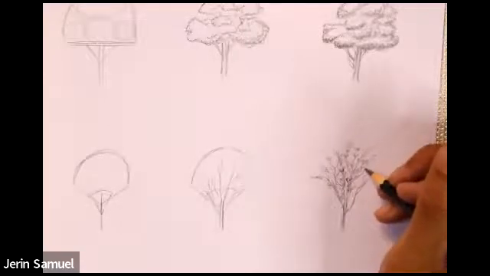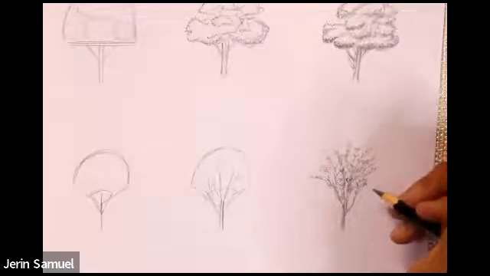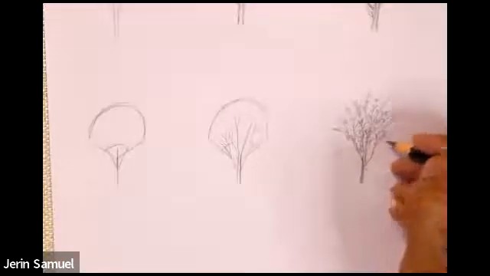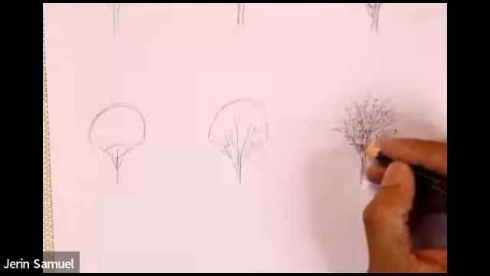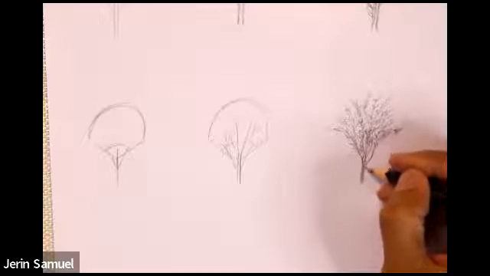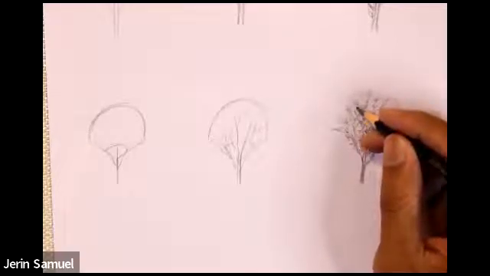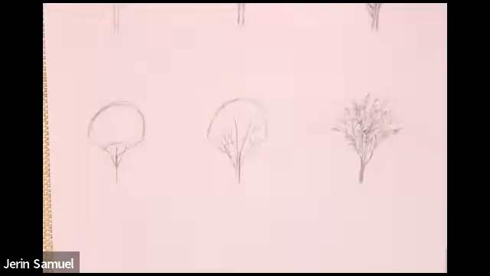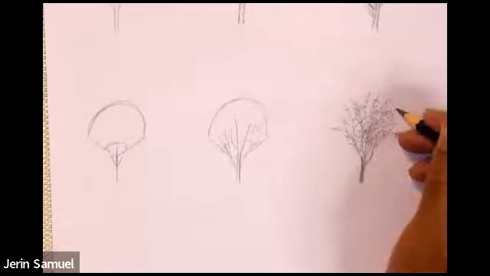Okay, here we are done with the second tree also.